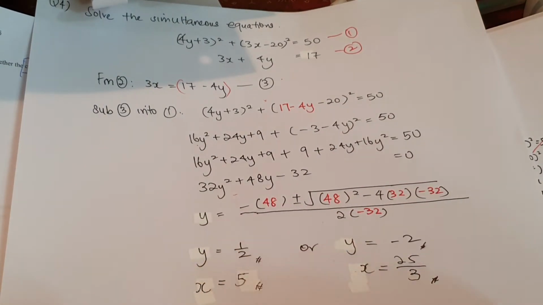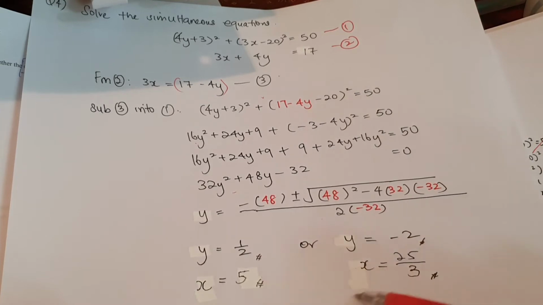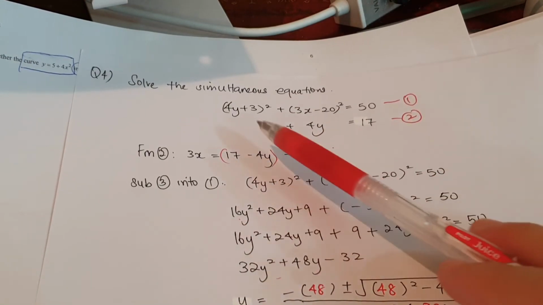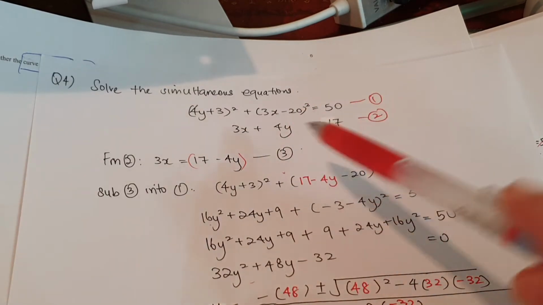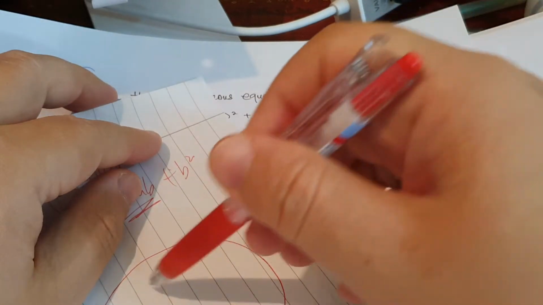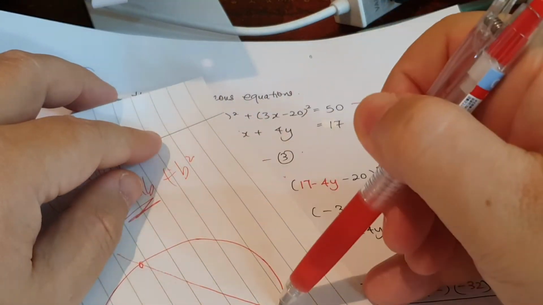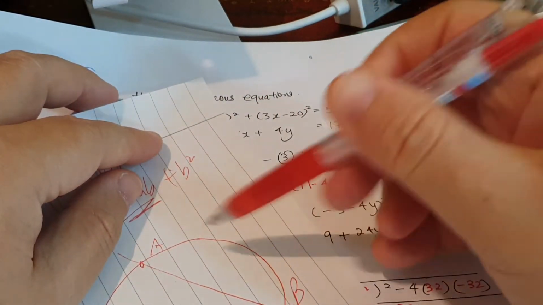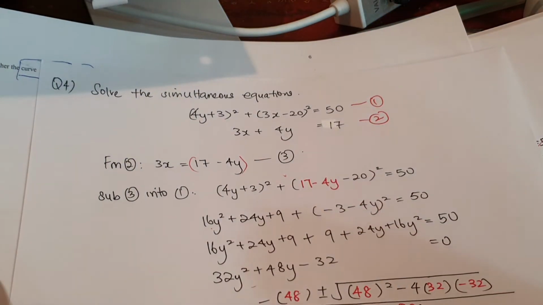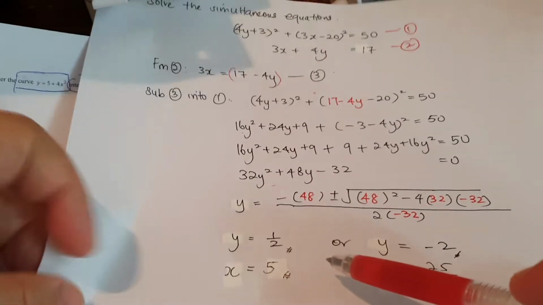Okay, so this is one set of equation and this is another set of equation. So this is one type of question that they can give you. If they tell you, for example, this curve intersects this line, then find points A and B, right? Find points A and B. Then you cannot leave your answer like this.